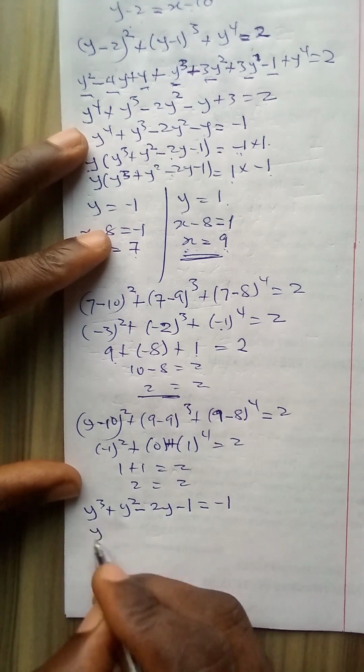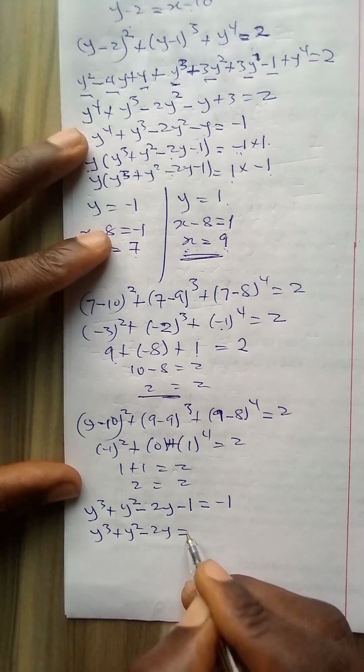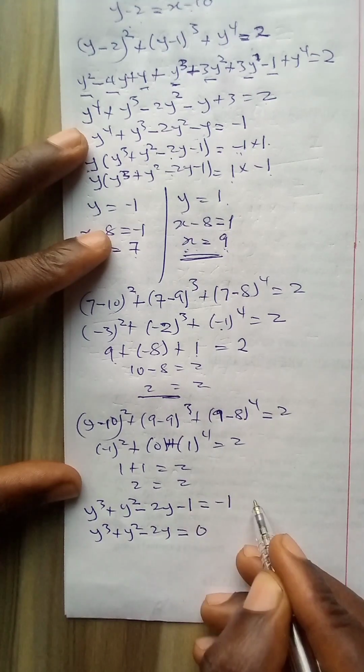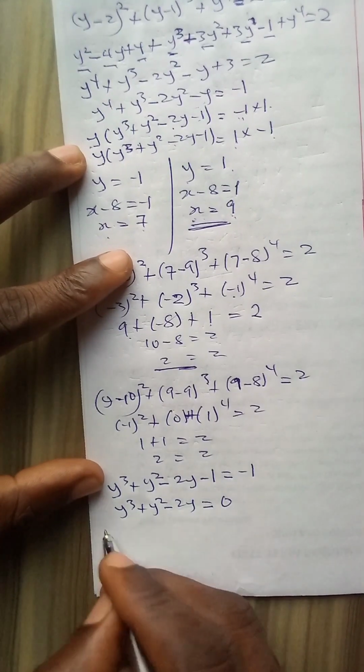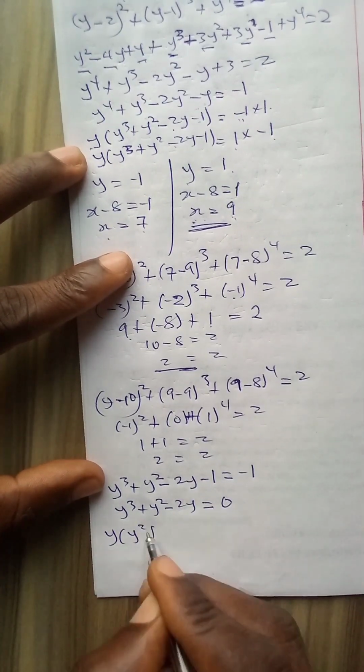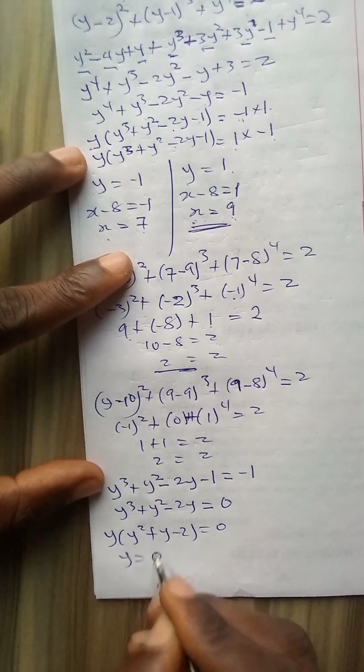And so y to power 3 plus y to power 2 minus 2y will now be equal to 0, because when we cross this to this, it becomes minus 1 plus 1, which is 0. I will factorize y out. y to power 2 plus y minus 2 is equal to 0. And so y equals 0.